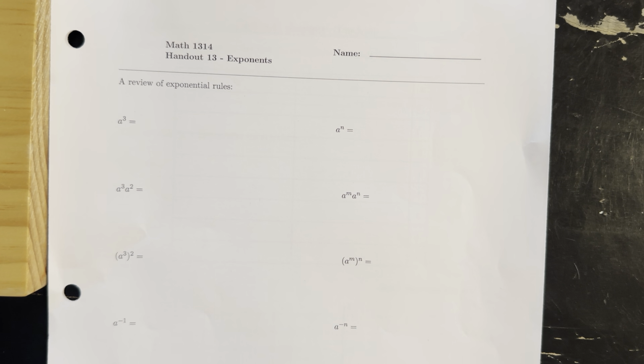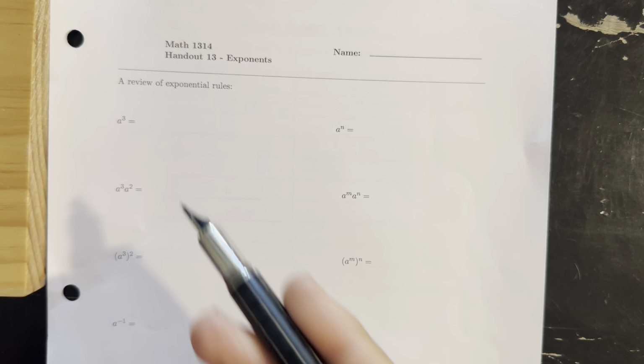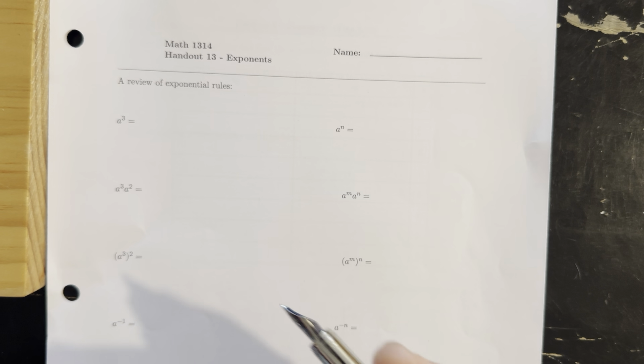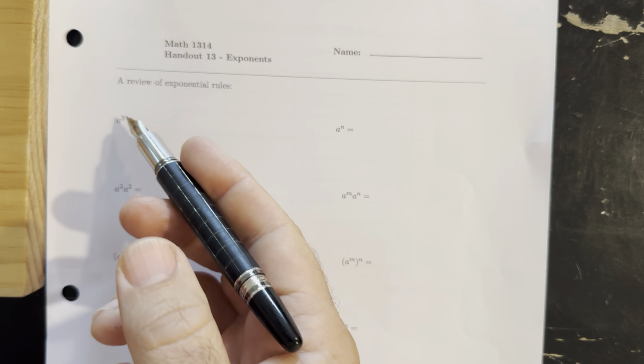All right, so today we're going to be talking about exponents. This will be a little bit of a review, at least at the beginning, as we move forward. And so first off, we got to think, what does it mean when there's an exponent here?